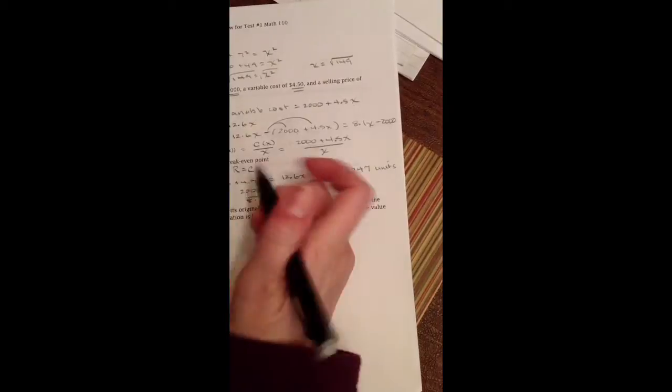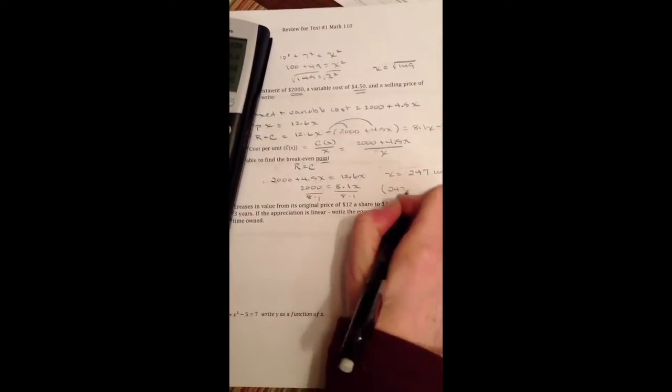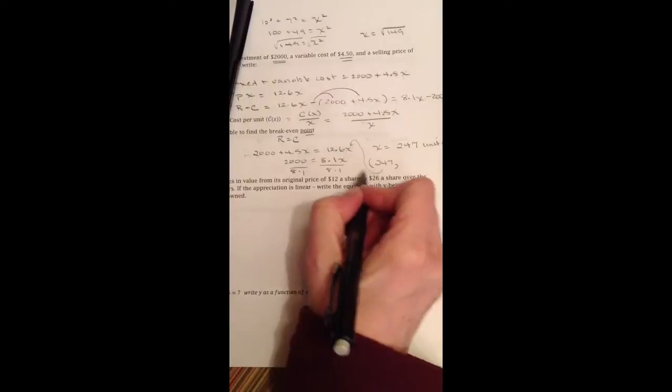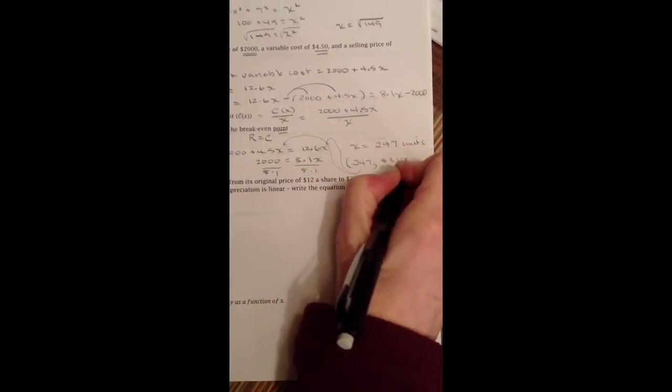In order to write it as a point, you need to put the 247 as your x value and plug it back in to either revenue or cost to get your y value. So the easiest place to plug it in is revenue. So I'm going to take 247 times 12.6 and get $312.20. That is the point that you need to give as your answer.